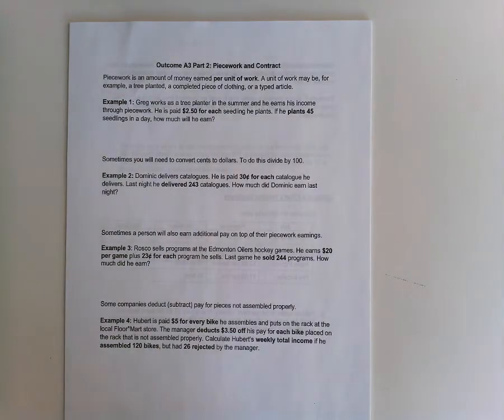In this lesson, we're going to talk about earning income through piecework and contract. Piecework is when you earn a specific amount of money per unit of work. For example, you might earn a certain amount of money per tree that you plant, per piece of clothing that you make, or per article that you type.